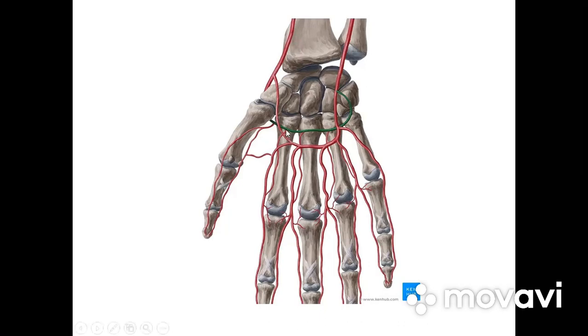From the deep palmar arch begin, more often, 3 palmar metacarpal arteries, which continue on the level of the second, third, and fourth metacarpal bone, supply dorsal and palmar interosseous muscle, continue to the level of the head of the metacarpal bone, and join with a branch from the superficial palmar arch.